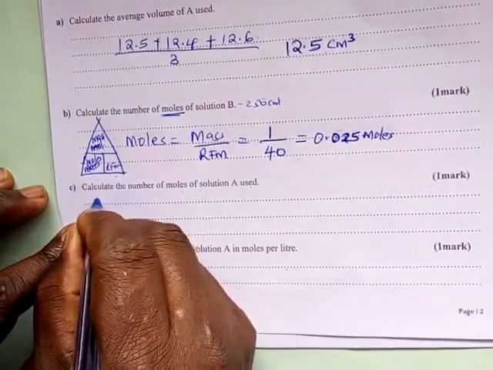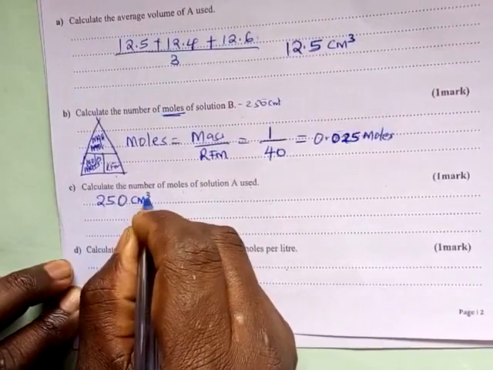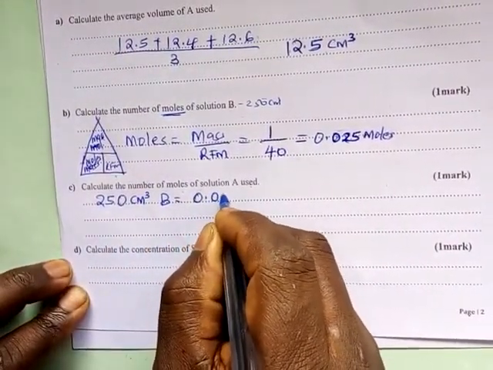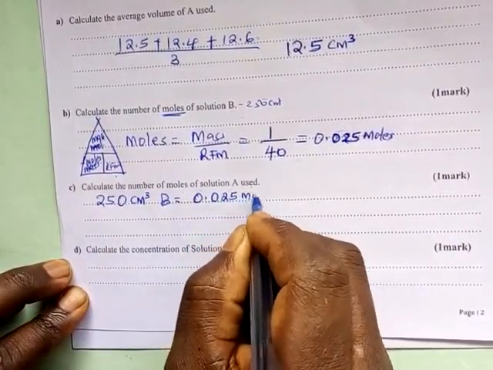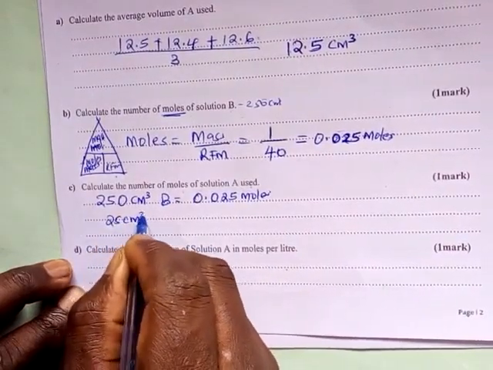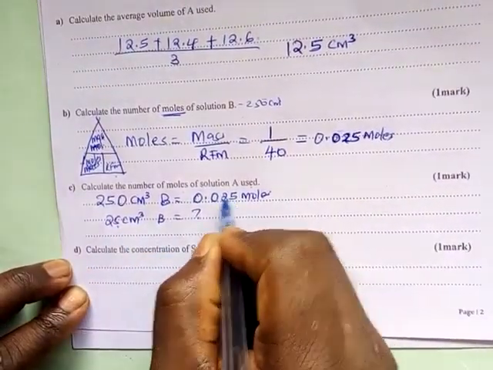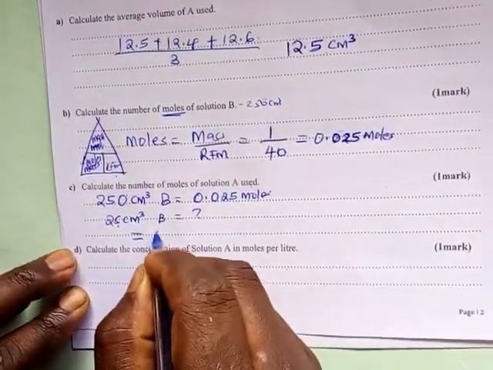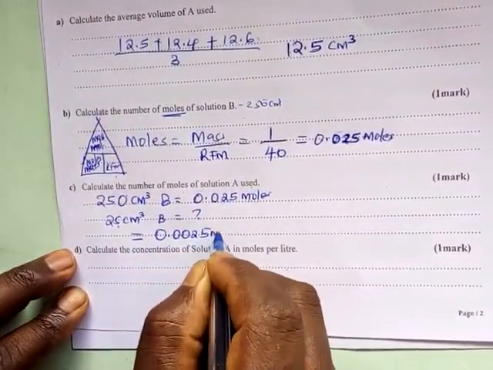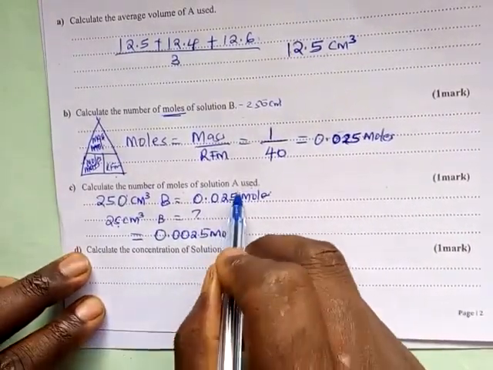So we say 250 centimeters cube solution B contains 0.025 moles. 25 centimeters cube, the one that reacted with A, B, will contain what? So it is 25 times this divided by this, which will give us 0.0025 moles. Yes. Now we know the number of moles of A.